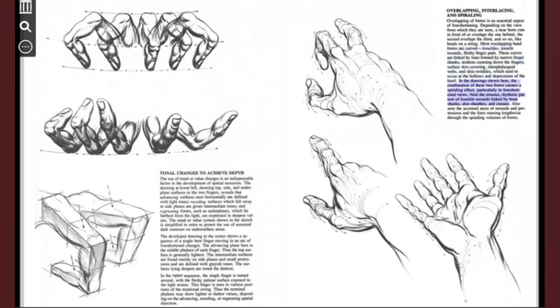In the drawings shown here, the combination of these two forms creates a spiraling effect, particularly in foreshortened views. Note the sinuous, rhythmic pattern of knuckle mounds linked by bone shanks, skin sheaths, and creases. Also note the accented areas of mounds and protrusions, and the lines running lengthwise through the spiraling volumes of forms.